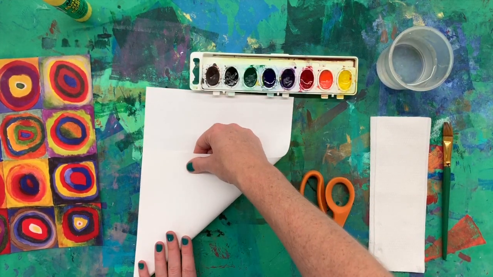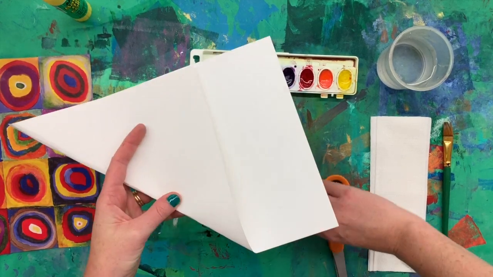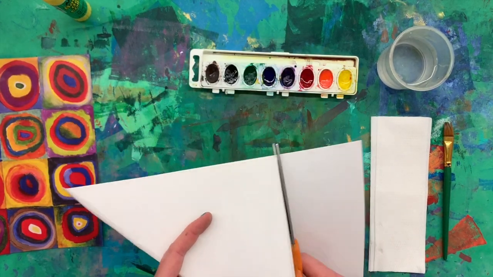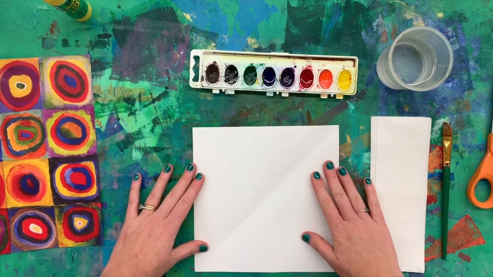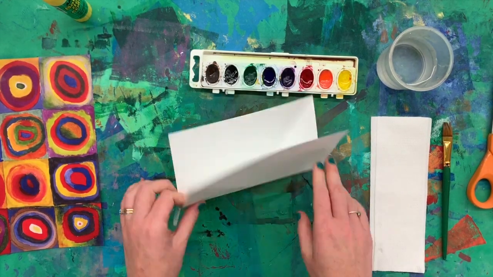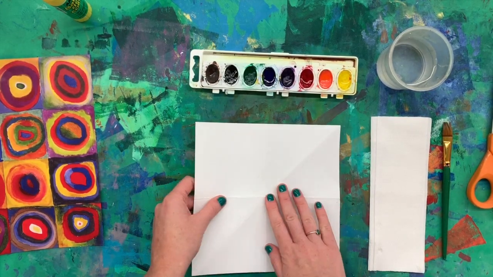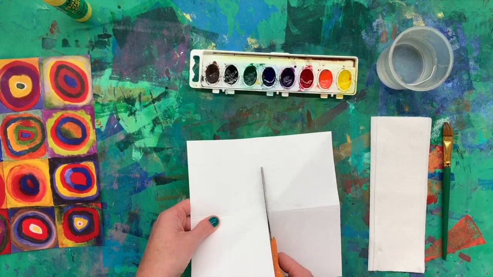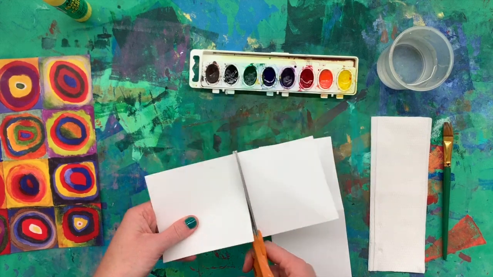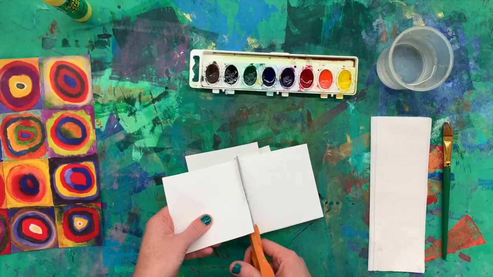Start by taking one piece of paper, and we're going to make it into a square. Fold it into a triangle, and then cut off the extra edge. When you open it up, you have a square. Then fold it one way and then the other way, and you will cut along the creases. This is going to give you a bunch of little squares that you can put concentric circles inside, just like Kandinsky.